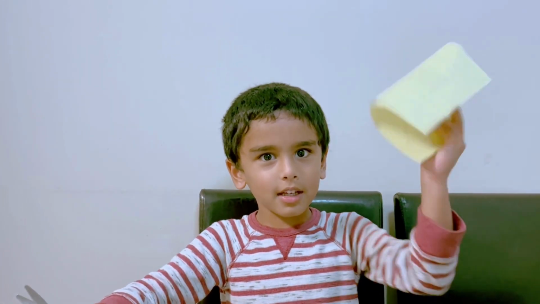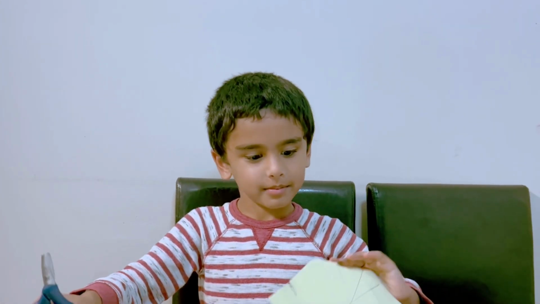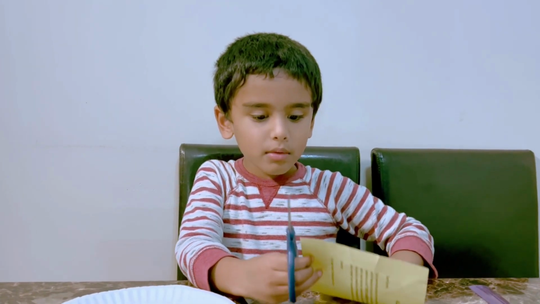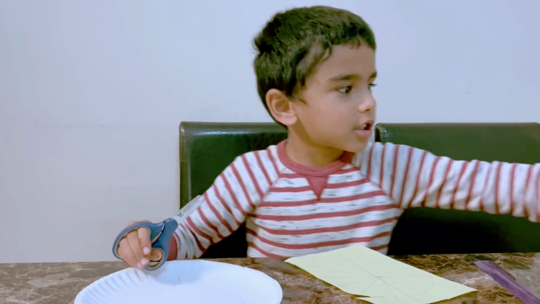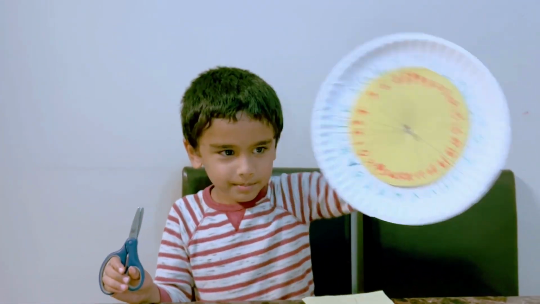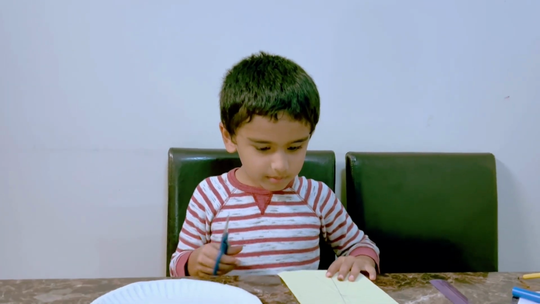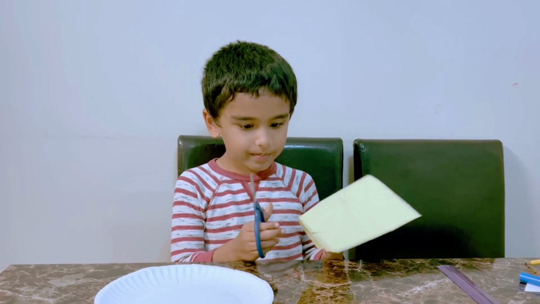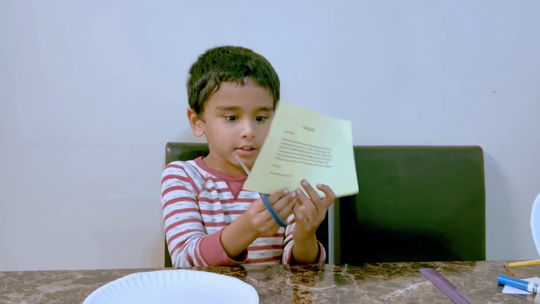Hi guys, we're making a cycle wheel with a plate and this. When you're done with it, it should look like this. Now let's start.